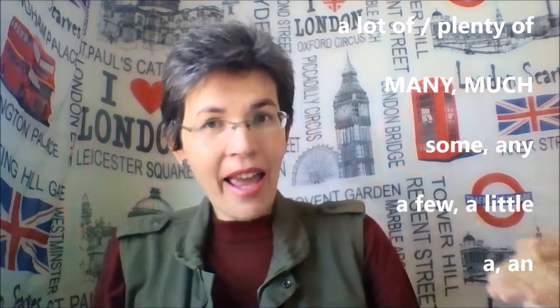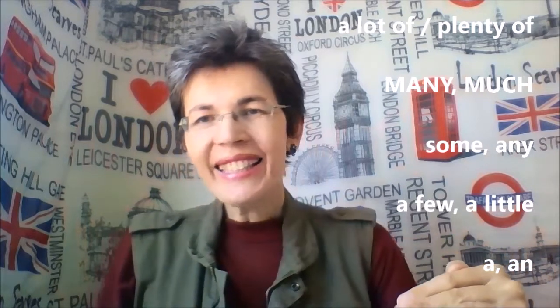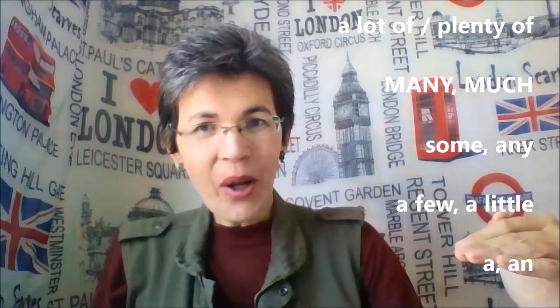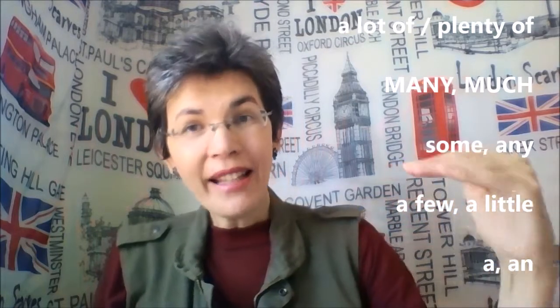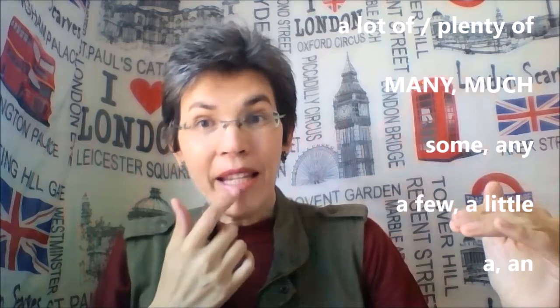So the first word on the quantity scale is "a," because that's the smallest quantity and it's for the singular only. Okay, and then you have a few, a little. All right, so they refer to a small quantity. Then after that we have some, any, and they refer to a medium quantity.